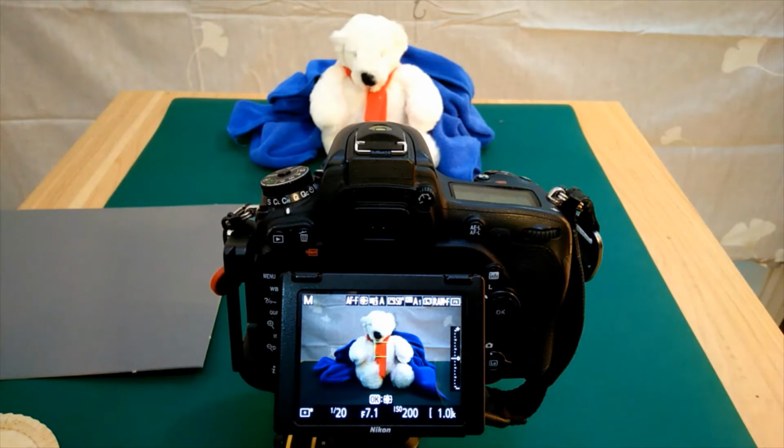So we are at 1/20th of a second, f7.1, and ISO 200. Now I'm set at 7.1 for the reason that this lens has this sweet spot at 7.1. The sweet spot of a lens, we'll talk about that in another video. But for the purposes of what we're doing here today, let's go into this now step by step.